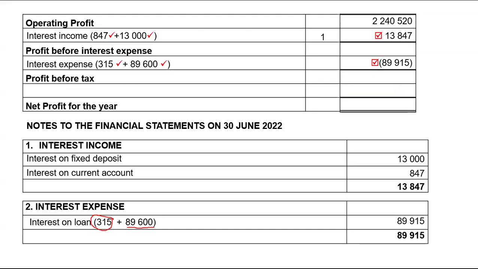Hence that 89,600, I'm going to get back to it. Well, we recorded it in interest expense. Just want to go back a little bit. So your interest expense was made up of your interest on overdraft, which was 315. Now we are going to add the 89,600, and our total interest expense will be 89,915. We are going to record it under profit before interest expense, and we record it as interest expense, and then put it in brackets since it's an expense. Okay? That's it.